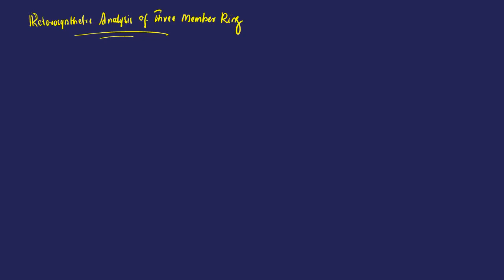Synthetic analysis of a three-membered ring system. We will check out how a three-membered ring system is established, and then we will analyze different molecules involving a three-membered ring system for their retrosynthetic analysis. But before addressing a retrosynthetic analysis, we should first focus on how a three-membered ring system is established. Basically, the reaction in which a three-membered ring system is formed is known as an insertion reaction.